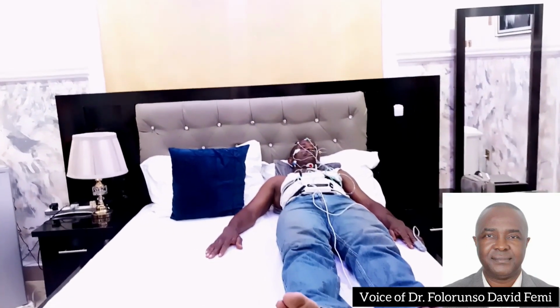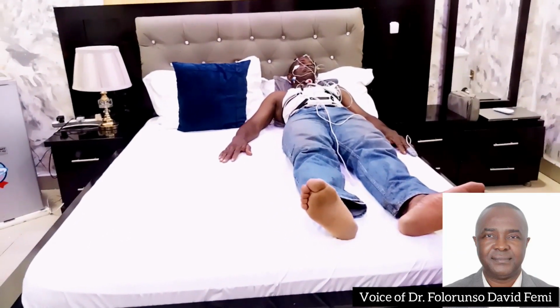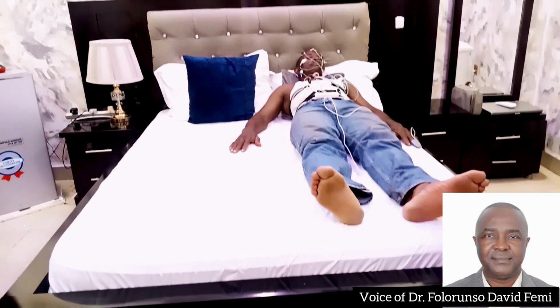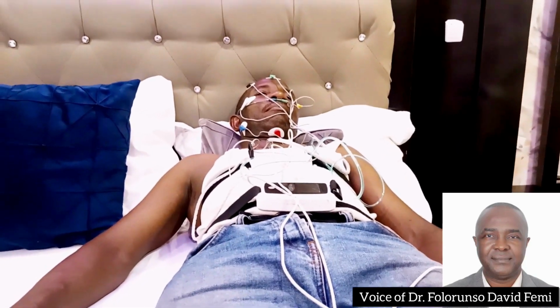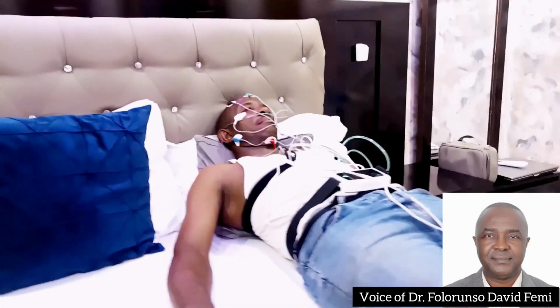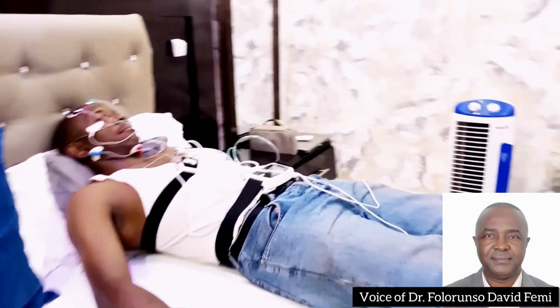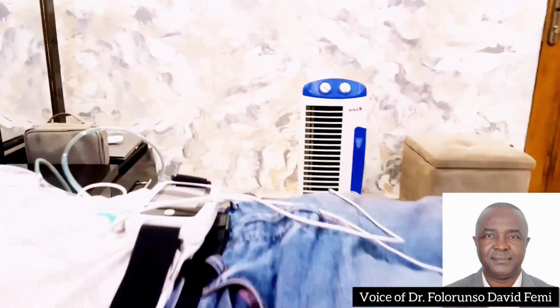And of course, you can see other components. You can see the one attached to the nose. You can see the other two systems attached to the body. One measures the chest movement, the other one measures the abdominal movement. Then of course you can see the one that will measure the pulse oximeter and oxygen saturation attached to the finger.